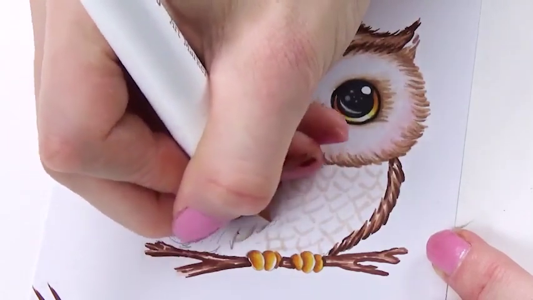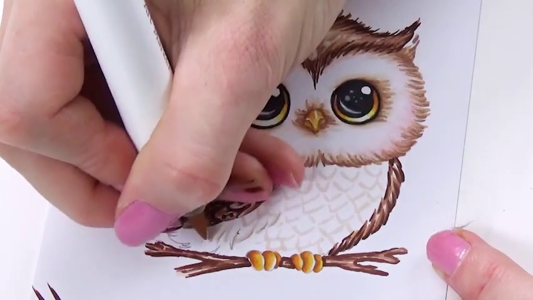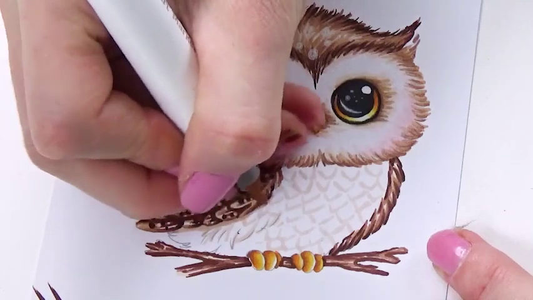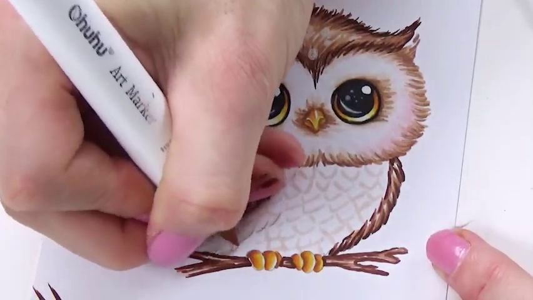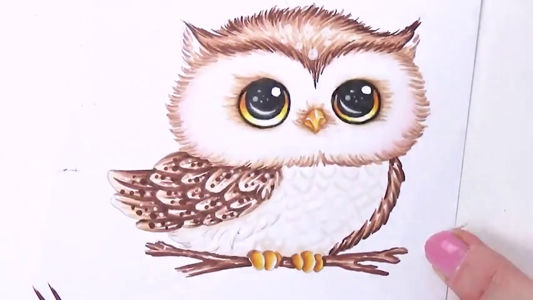Now we've got these little feathers at the bottom that you can come around as well. Come around the wing and do a nice cast shadow there too, to show that that's in front. You can do a little bit of shading up from the talons over that area.